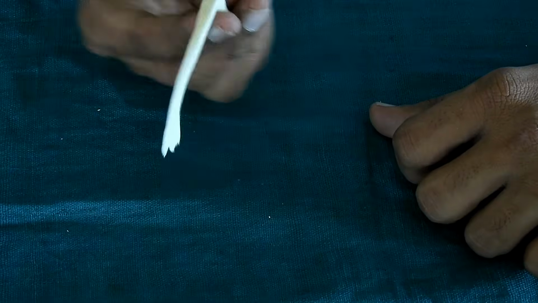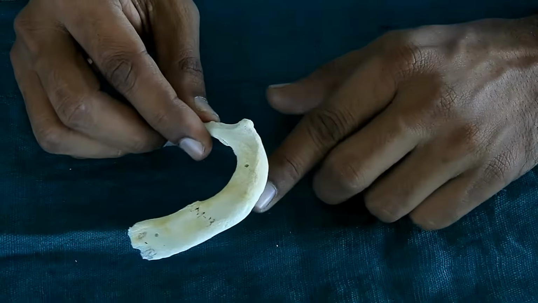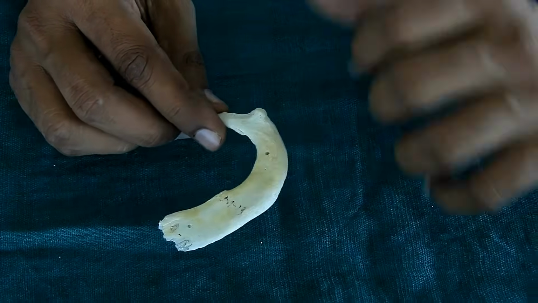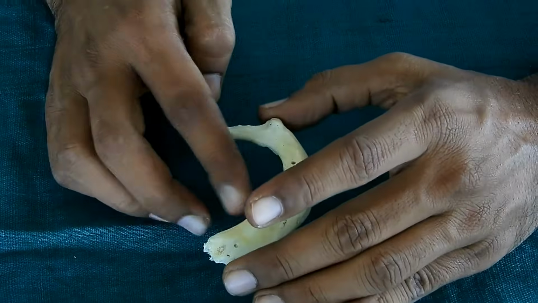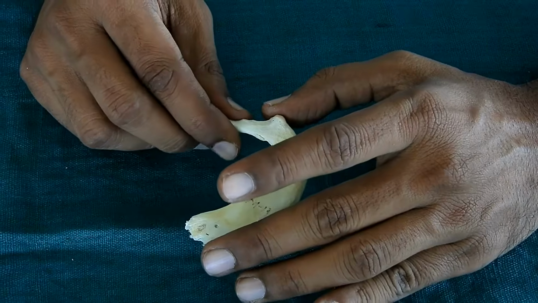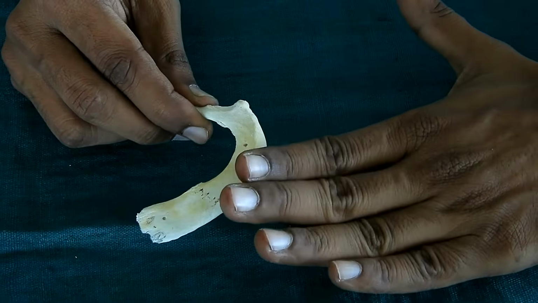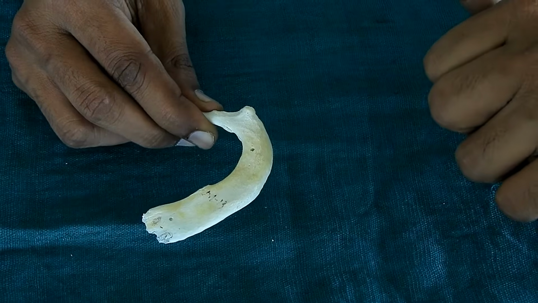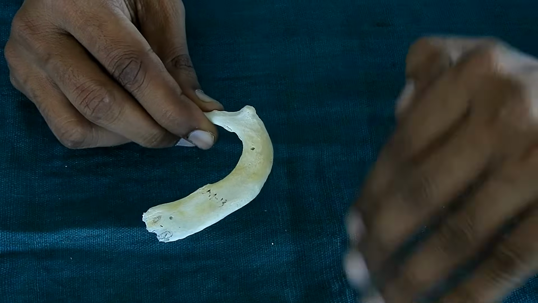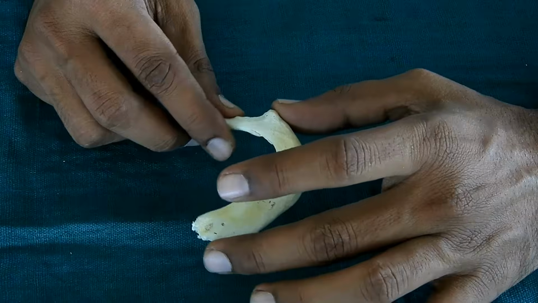Now the lower surface. The lower surface is related to the costal pleura and the first intercostal nerve, which is very small. The inner border provides attachment for the suprapleural membrane, or Sibson's fascia. The outer border provides attachment for the external intercostal muscle and the upper half of the first digitation of the serratus anterior muscle. So this is all about the first rib.